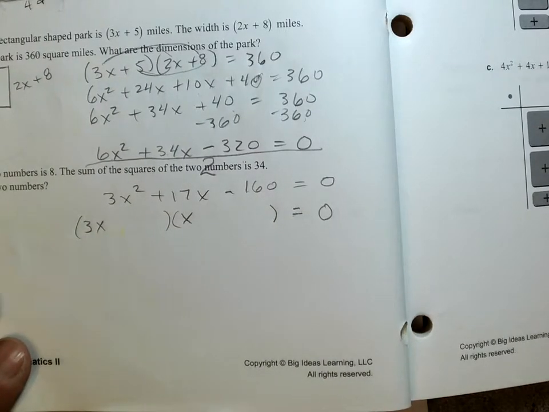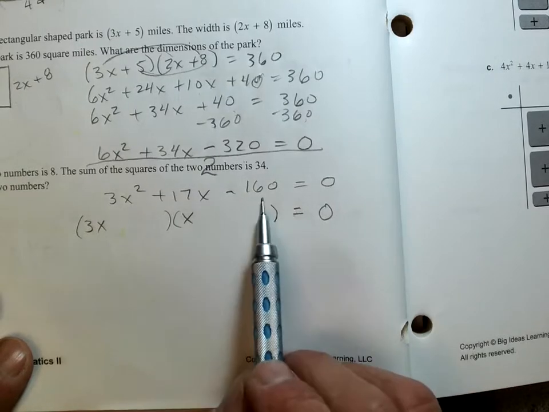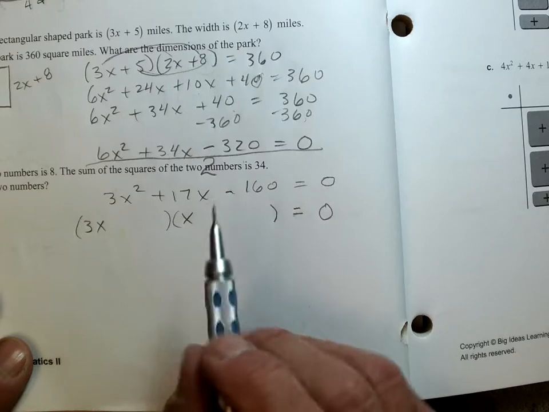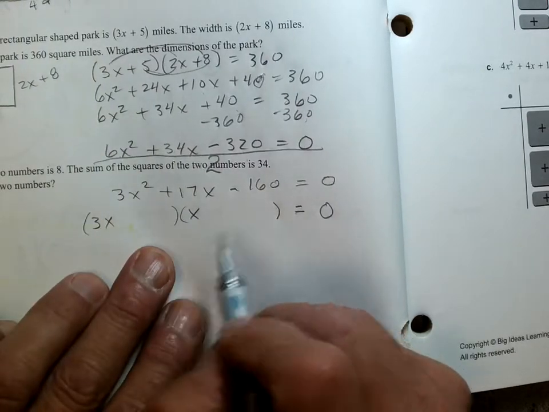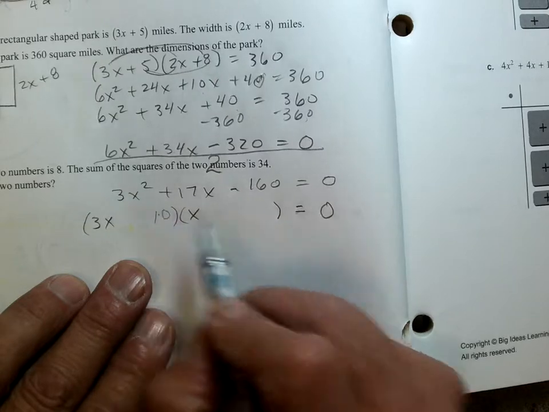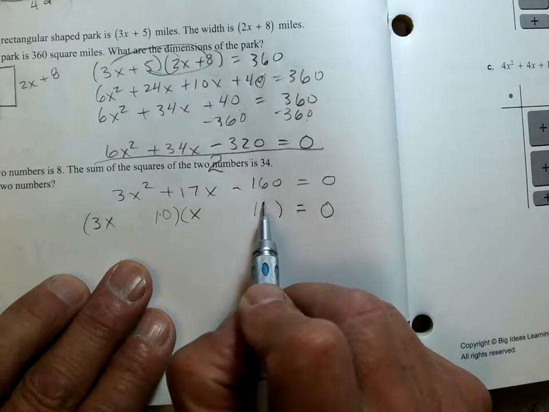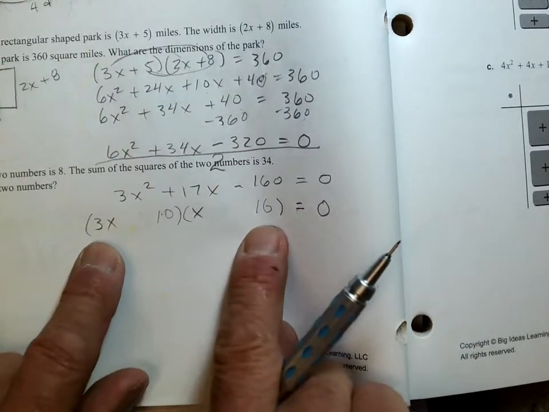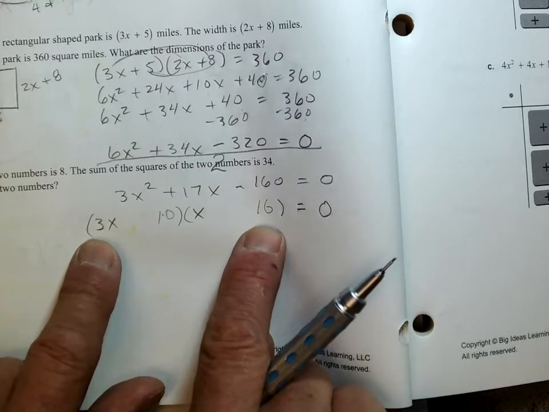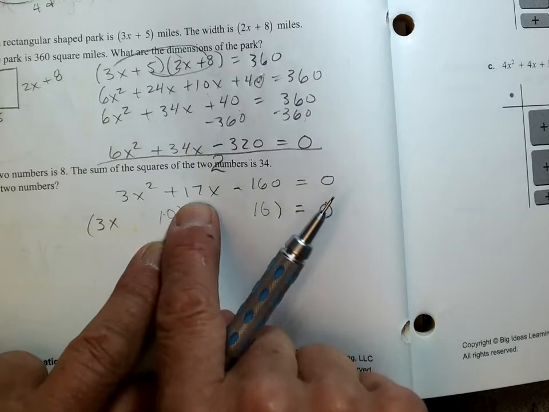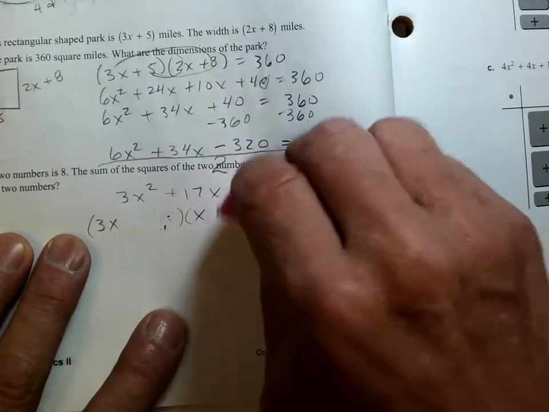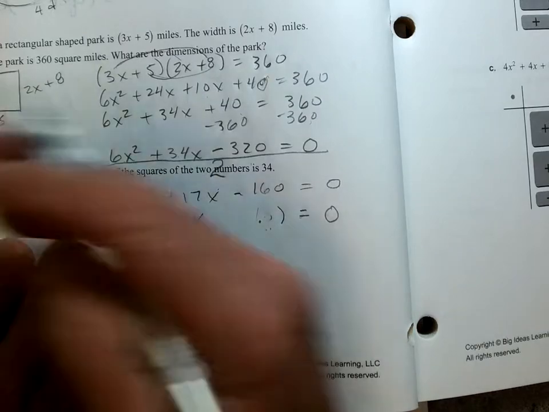Well, what times what makes 160? I know 10 and 16, that's what I meant. But I don't think that'll work, because my double smiley tells me that's a 48 and a 10. That's not going to work. See, my 48 and 10, that's not going to make a 17, right? So let's try 16 and 10 this way.